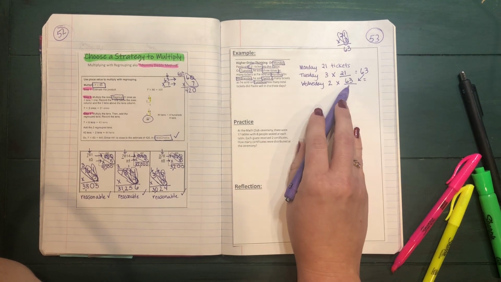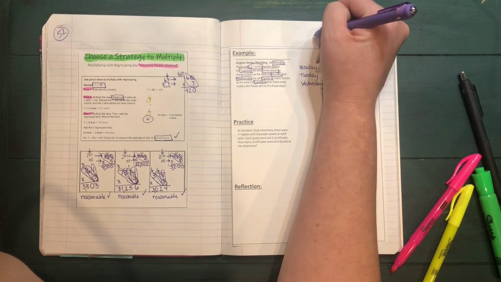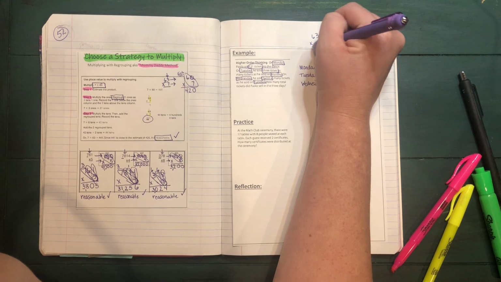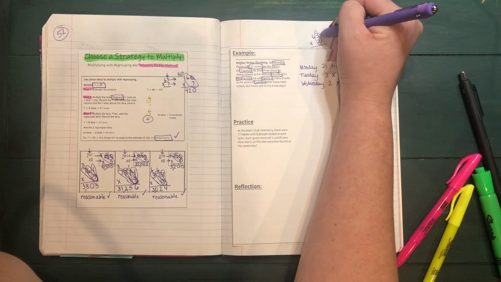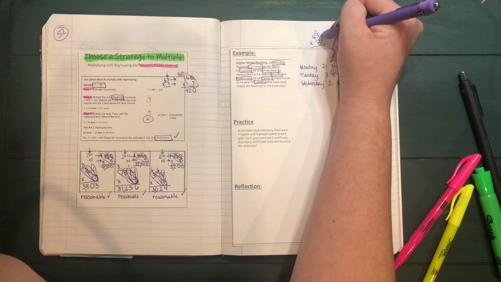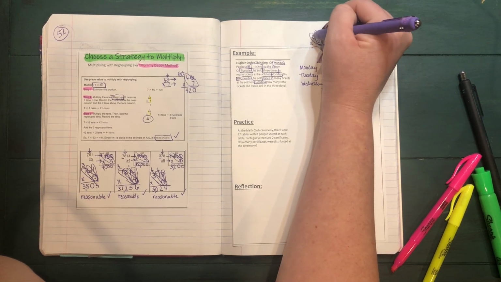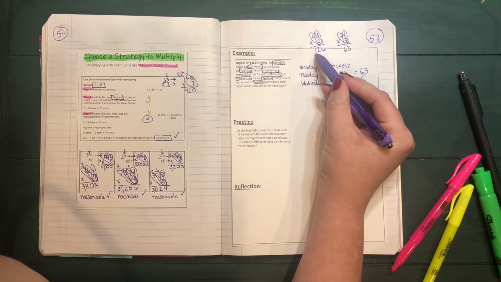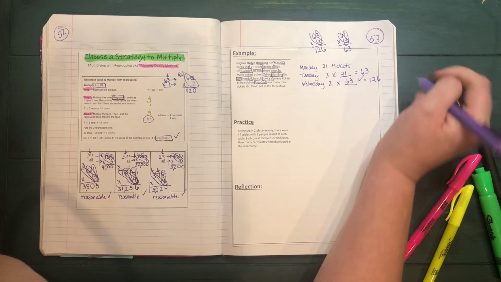So now we have to solve for Wednesday's date. So if I pull this information off to the side, so 63 times 2, we follow the same strategy, multiplying the ones on the bottom by the ones at the top. 2 times 3 gives me the product of 6. 2 times 6 gives me the product of 12. So our answer is 126 for Wednesday's amount.